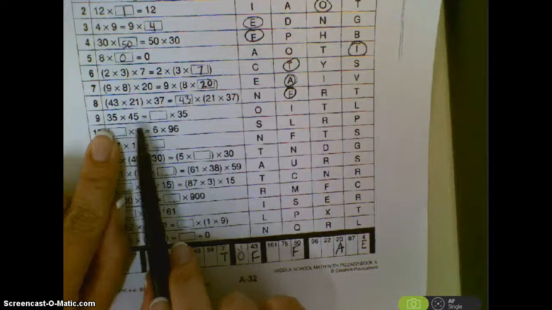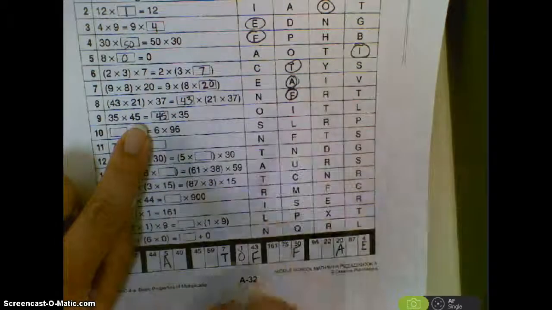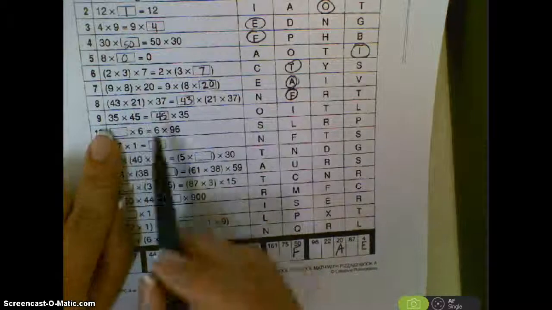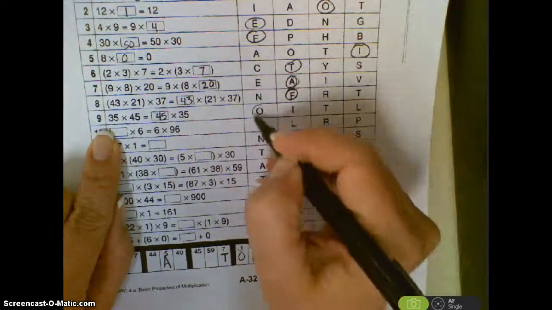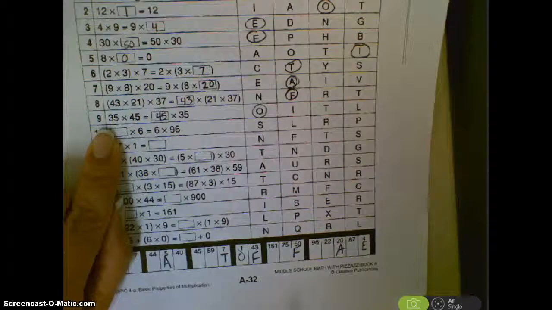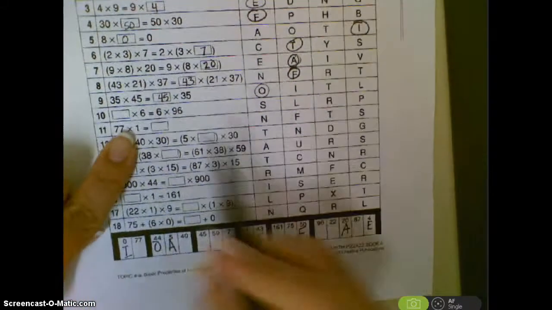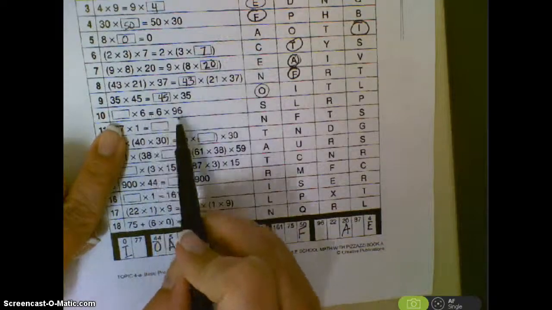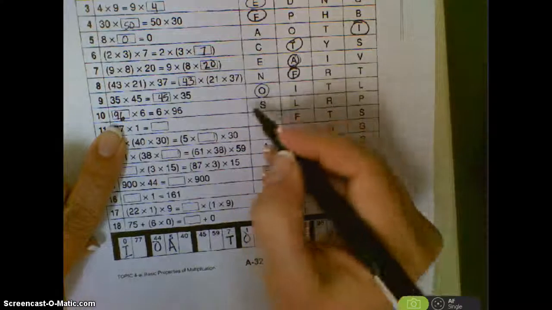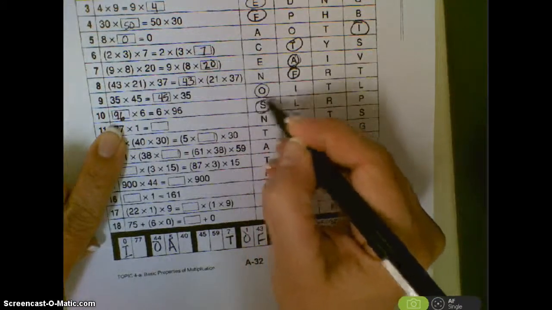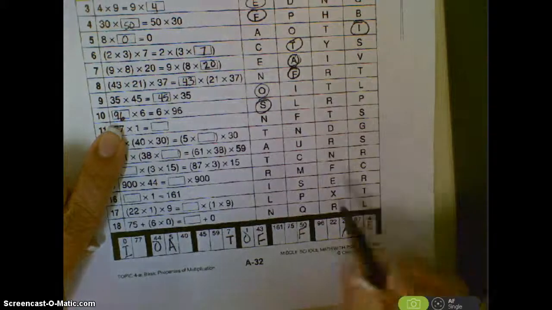35 times 45 equals something times 45, so I'm thinking this must be 45. And it looks like it's just switching order, changing order. So that would be CO, commutative property, changing order. We've got an O, and so 45 is going to be O at the bottom. Something times 6 equals 6 times 96, so this must be 96. Again, we're changing order, so we've got the commutative property. An S, 96 is an S.